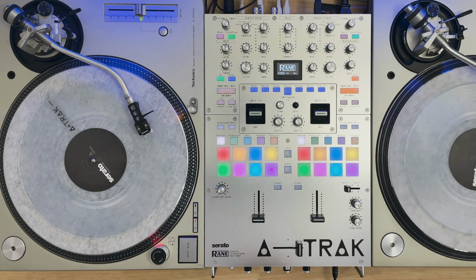We are going to take a look at the new RANE A-Trak Signature Edition mixer. So this just dropped on the 27th of July, and that's the day I'm filming this.